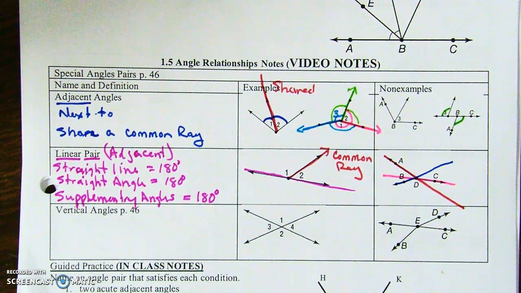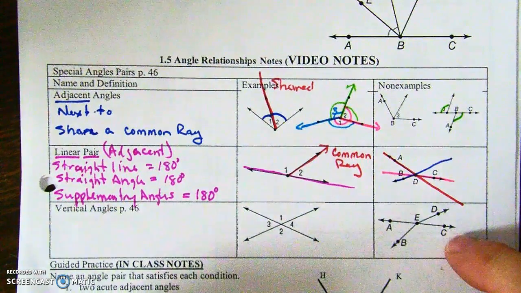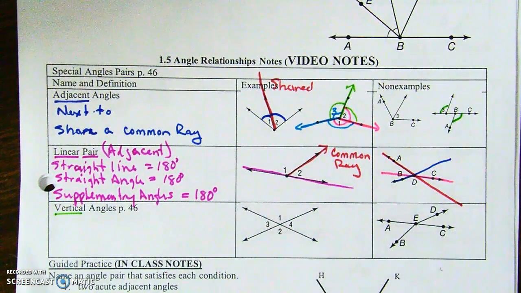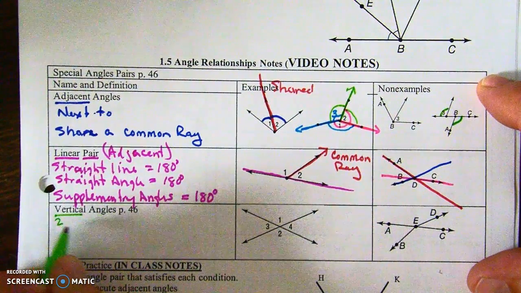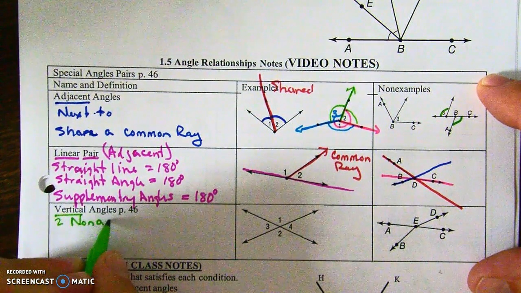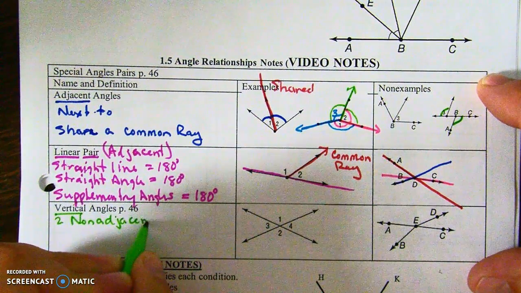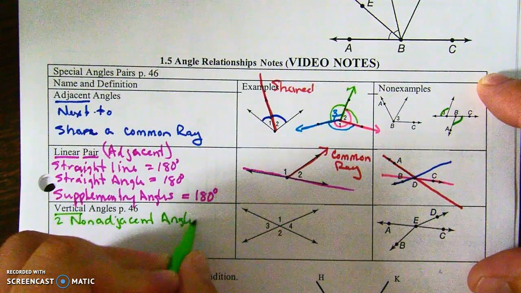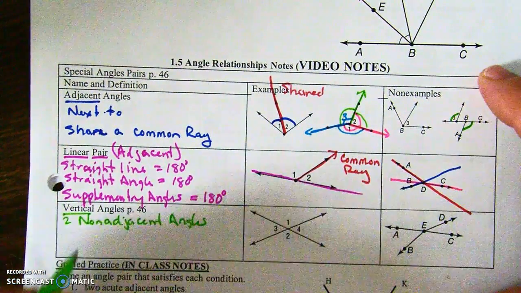Now, another common one that we're going to learn a lot about, and it's going to be one of your best friends, is vertical angles, okay? Now, this one's kind of a hard one to explain. I'm going to look in the book really quick and see what the book's definition of it is, but I have my own definitions of it. Okay, so it says here that vertical angles are two non-adjacent angles formed by two intersecting lines.